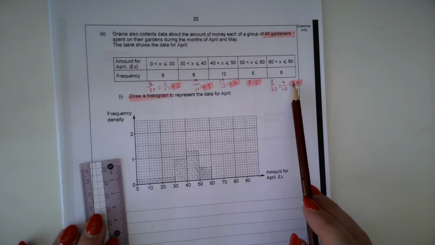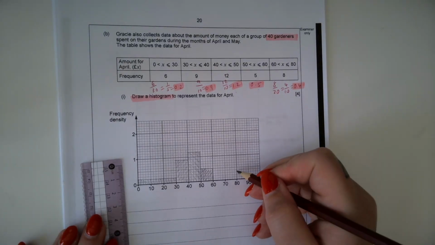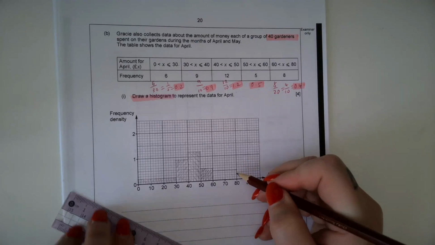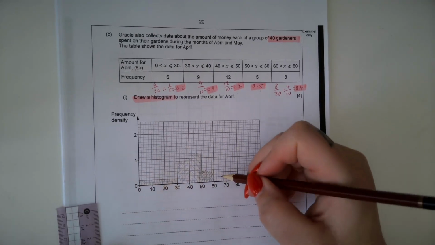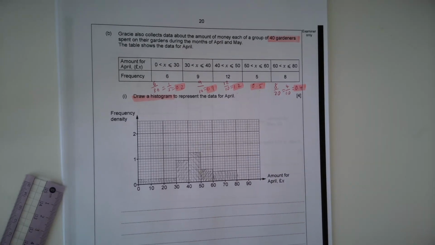And then 0.4 from 60 to 80. So 0.4 is here. We're going from 60 to 80. And then a little bit of shading just to try and make it clear where my bar is.